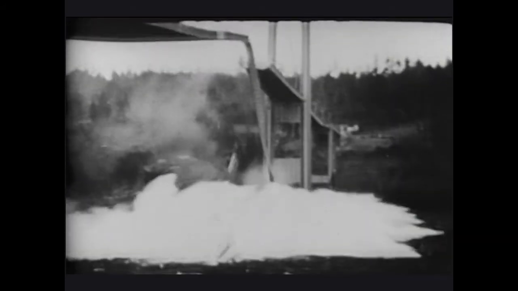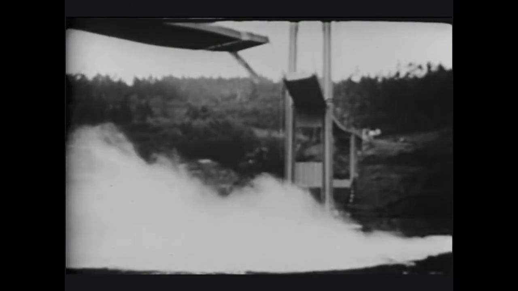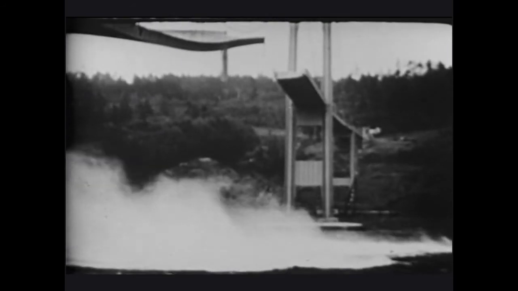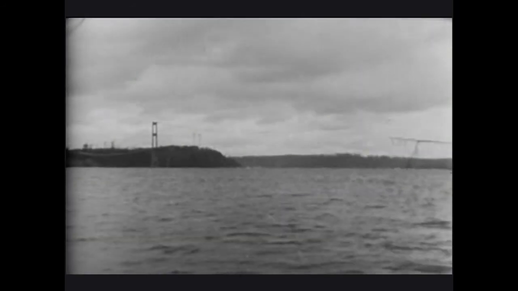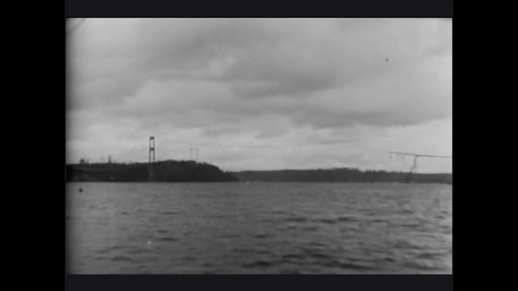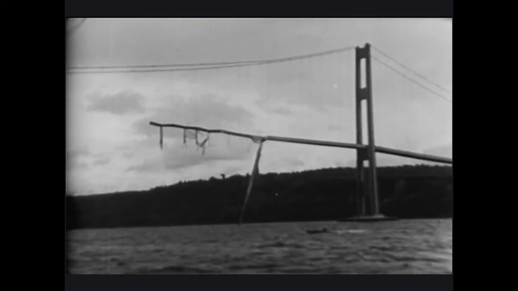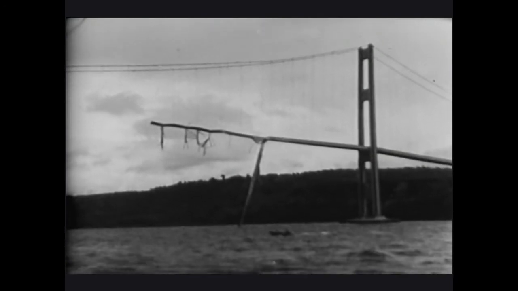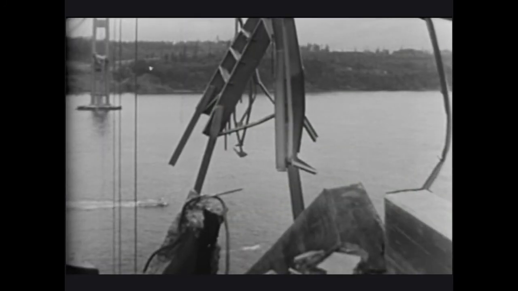No structure of steel and concrete can stand such a strain. Steel girders buckle and giant cables snap like puny threads. There it goes! Divided as to the cause of the disaster. Some claim it was the use of solid girders, others differ. But whatever the reason, Tacoma will rebuild. This time a bridge that will not provide a super thrill in the news.